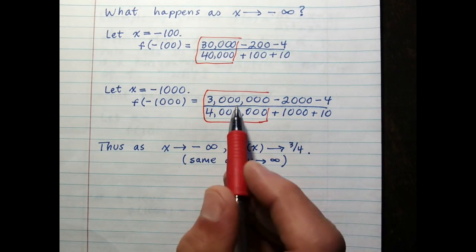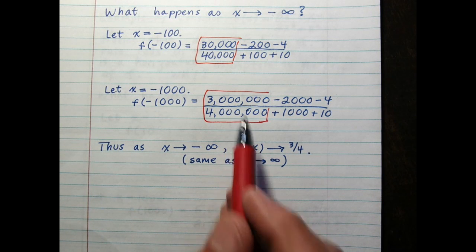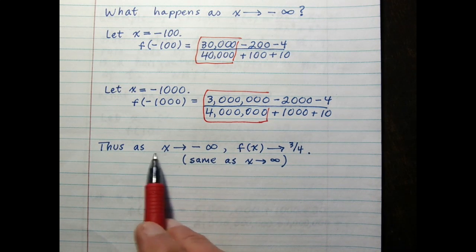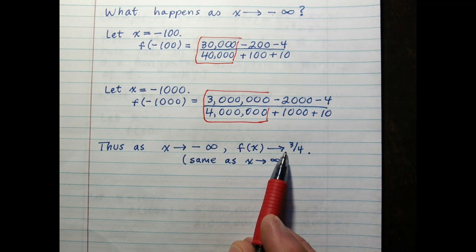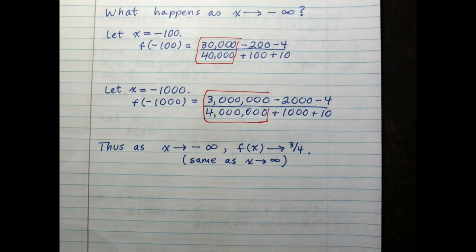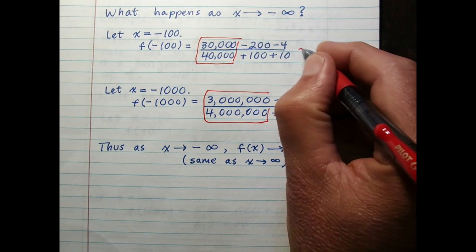So even as x approaches negative infinity, the function values approach 3/4. The actual decimals that I get here are a little bit different. At negative 100 it's about 0.743.